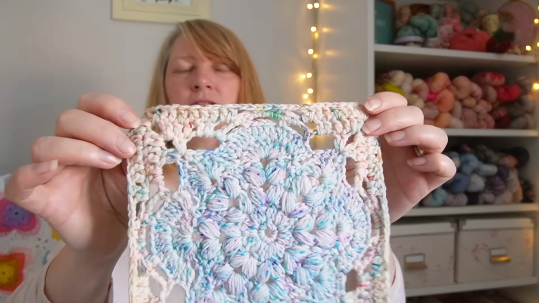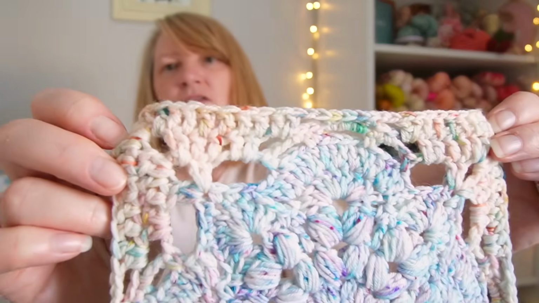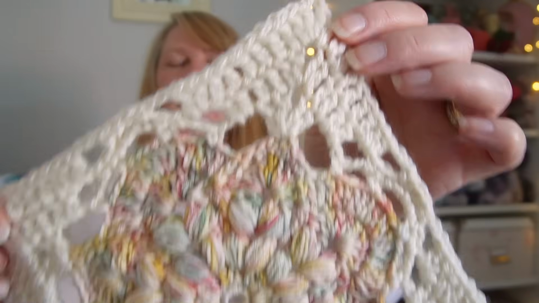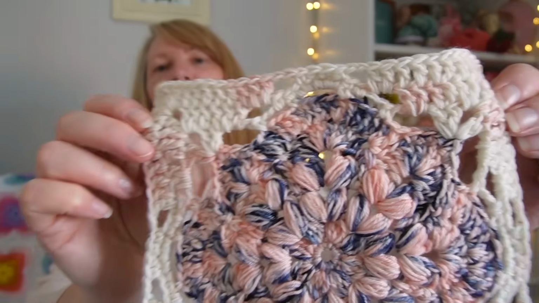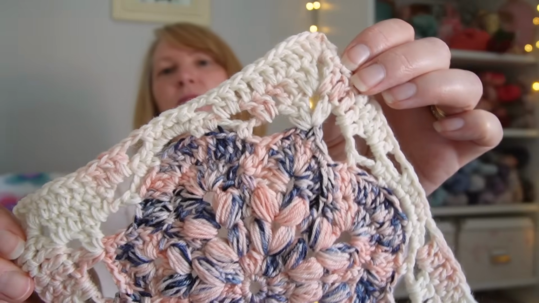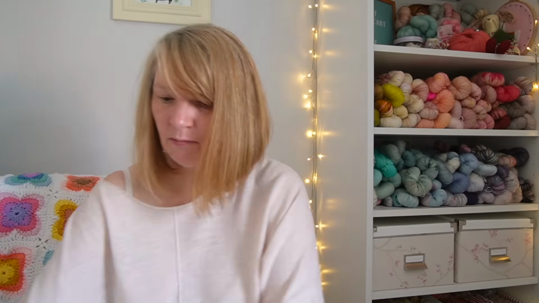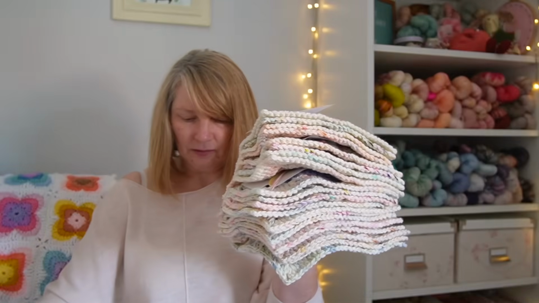And then for the edging I've also used a lot of paler colours. Some are just plain, that one's just plain, just to be a background, but I've used some of my little variegated yarns on that. So I have my whole pile here of completed squares.